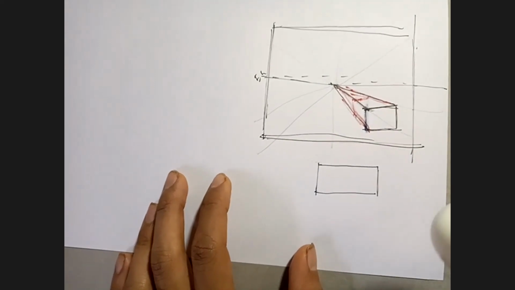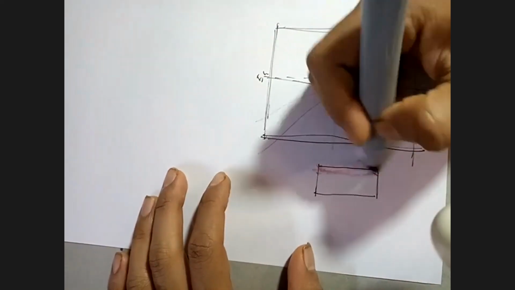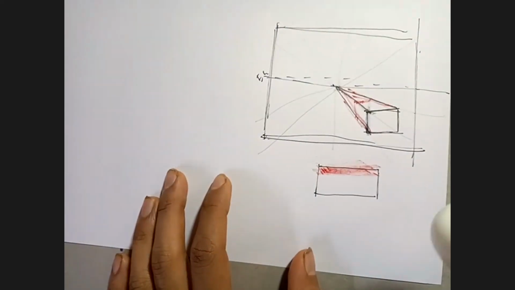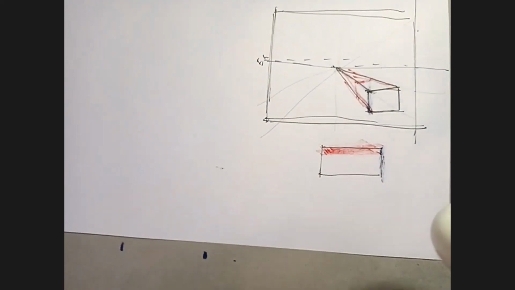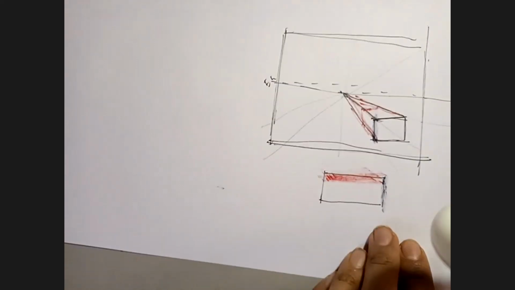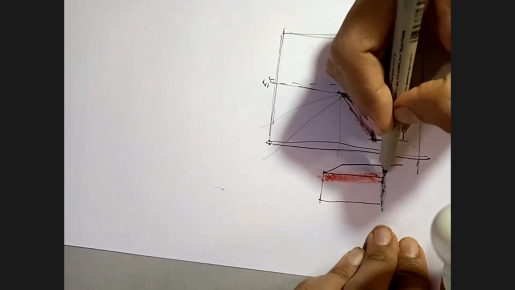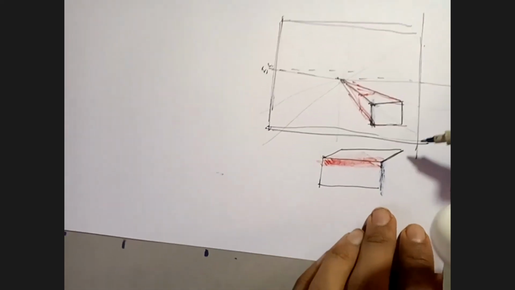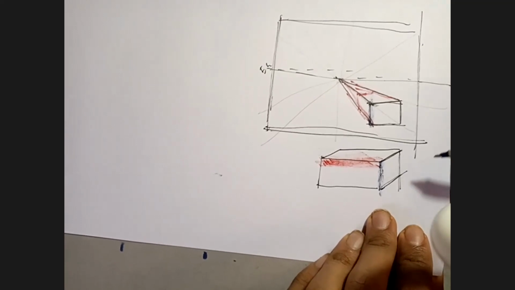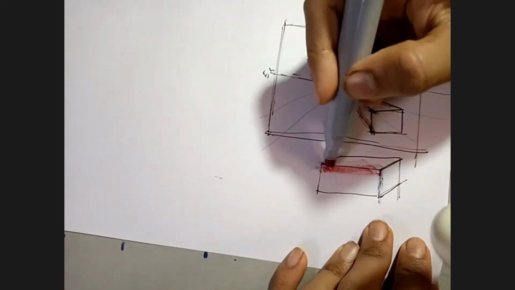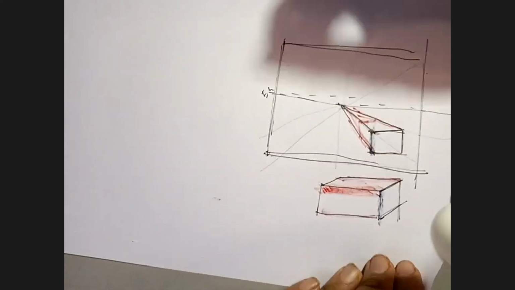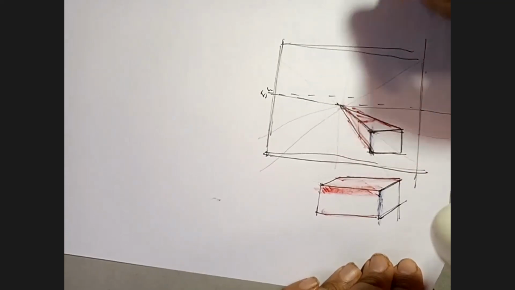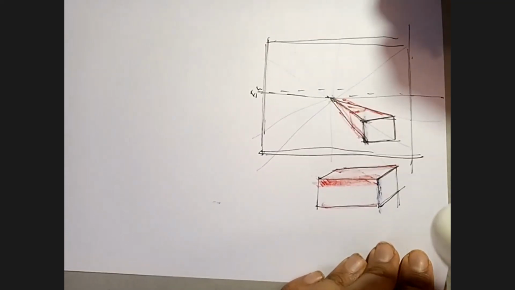I'm talking about this and this. No, they're not parallel. Yet if I had something like this, these are parallel. These are the parallel elements. Notice how, when I see them in perspective, they recede towards a vanishing point.